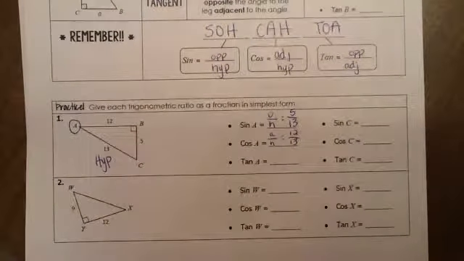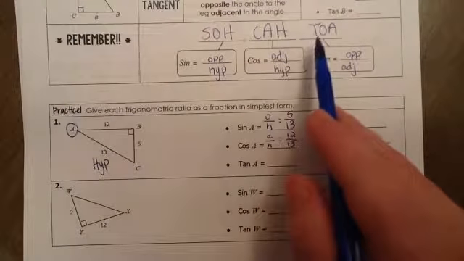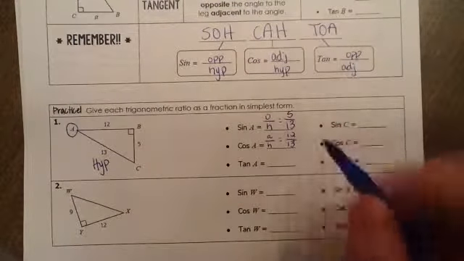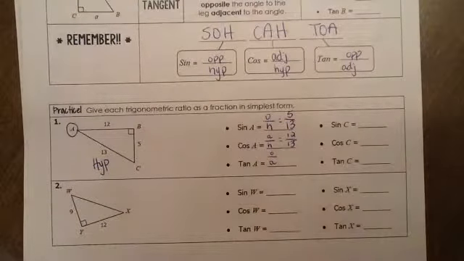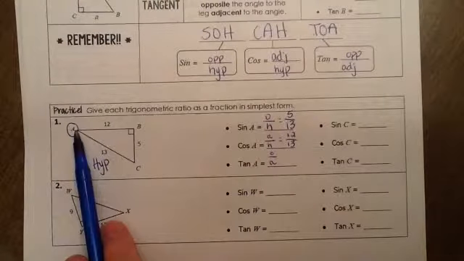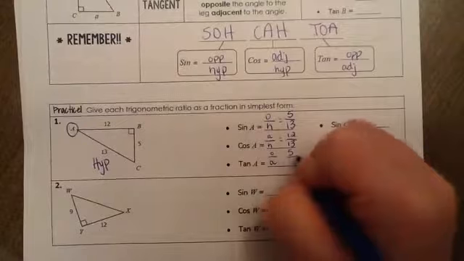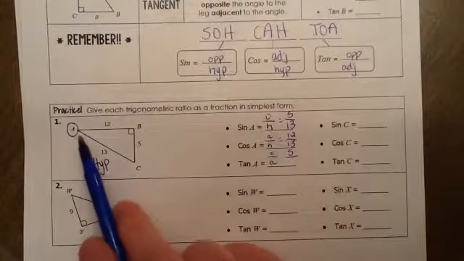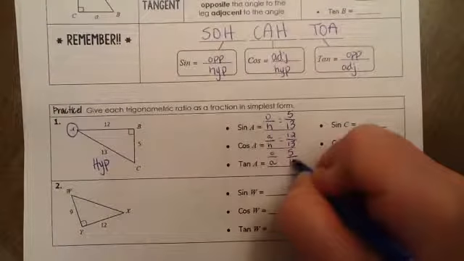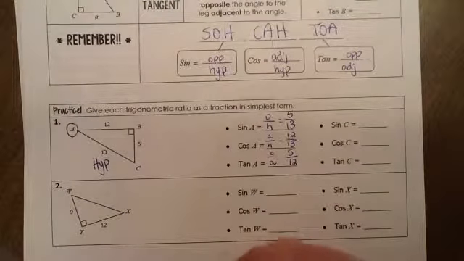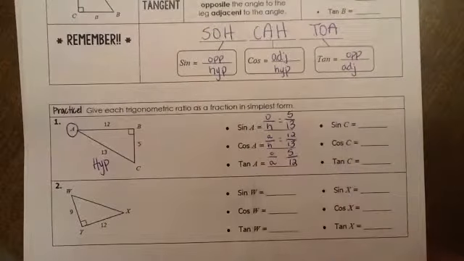Lastly, we have tangent of A. And which pieces do we need for tangent? TOA, or opposite over adjacent. So starting at A, which one is opposite? 5. And which one is adjacent? 12. 5 over 12 gives us our tangent.